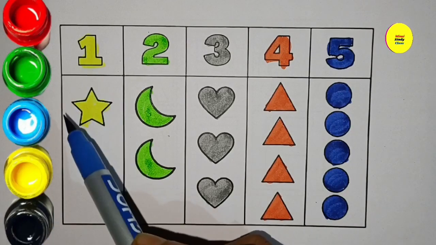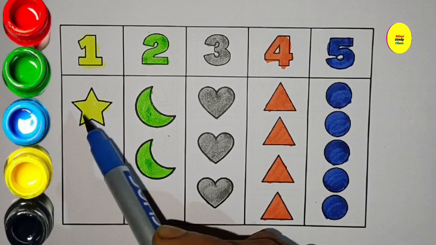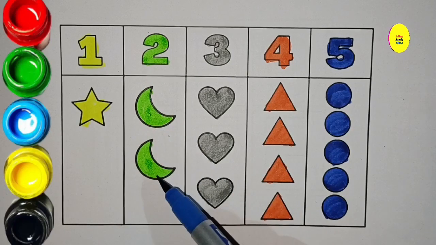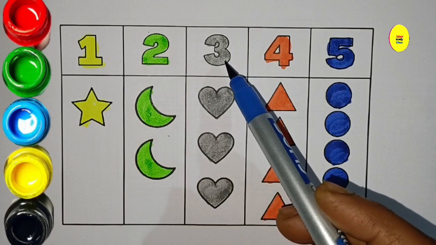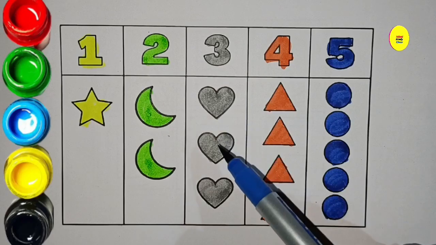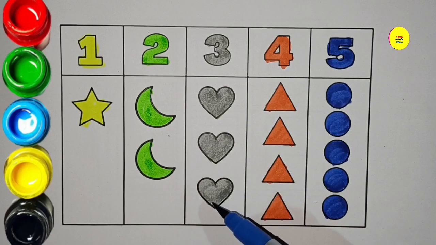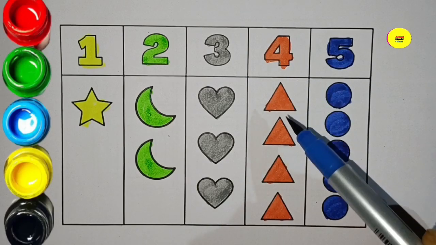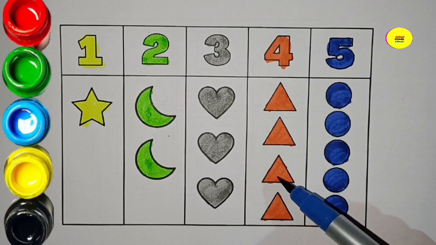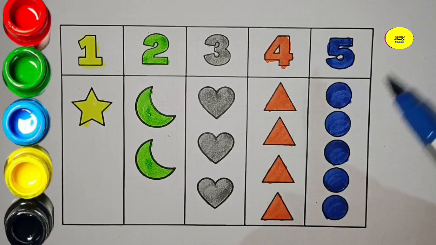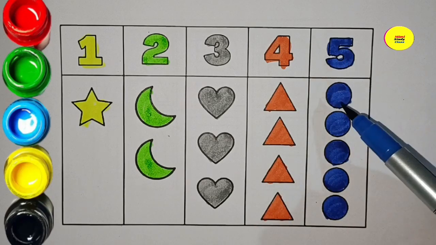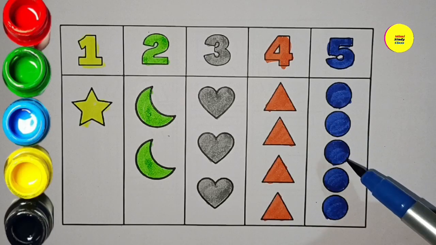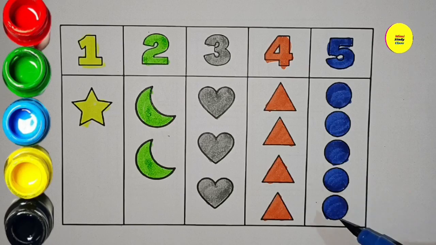1 star, 2 crescents, 1 2 3 hearts, 4 triangles, 1 2 3 4, 5 circles, 1 2 3 4 5.